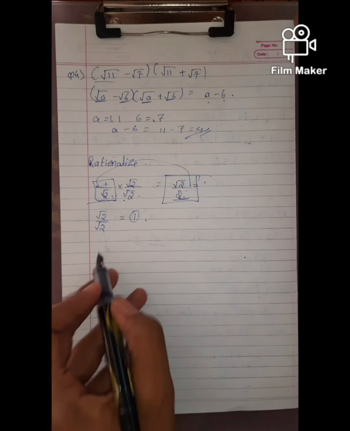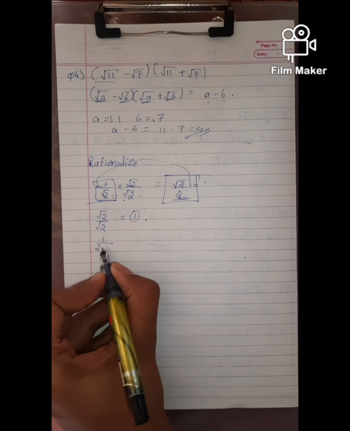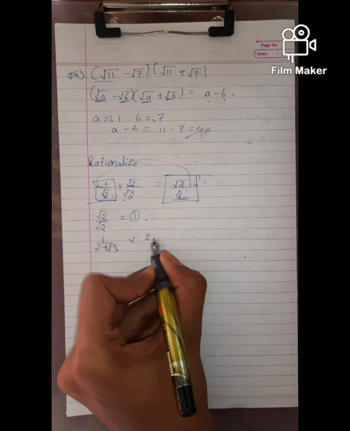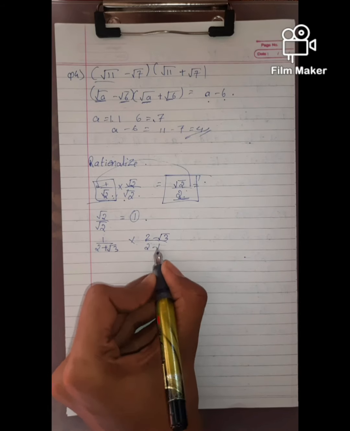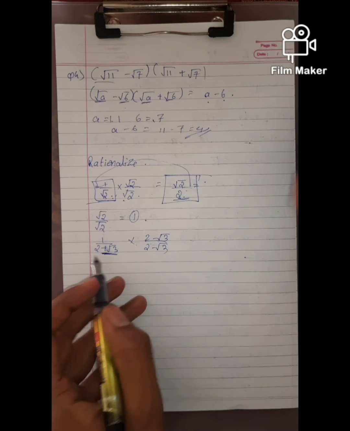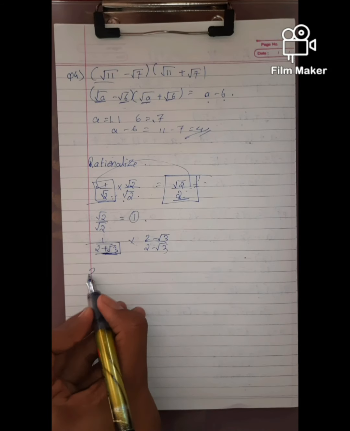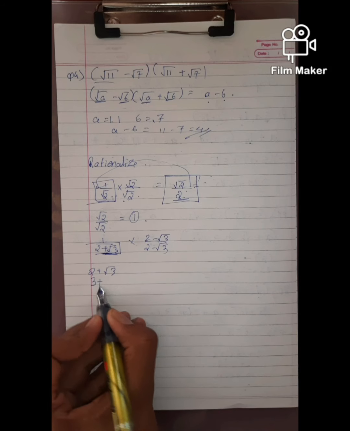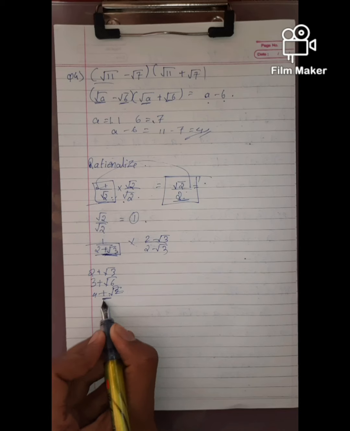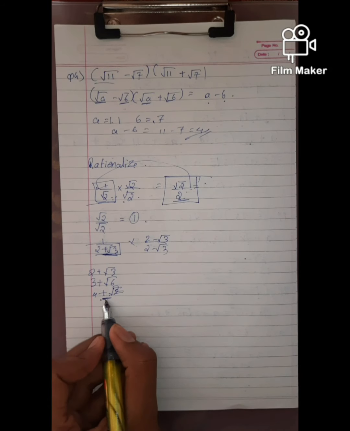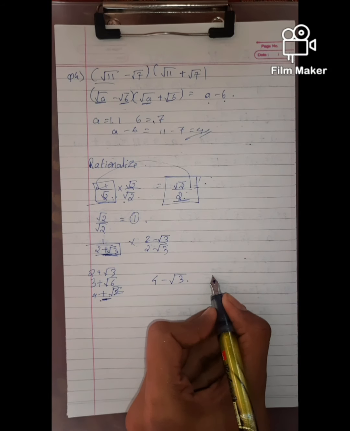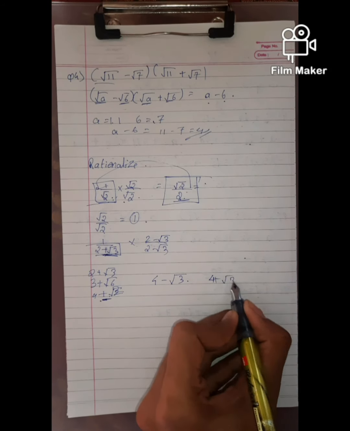Now let's take another example like 1 by 2 plus root 3. In questions like this we have to multiply by 2 minus root 3 divided by 2 minus root 3. Here we have to change the sign in front of the under root quantity when we have two numbers like 2 plus under root 3 or 3 plus under root 6 or 4 plus under root 2. When we have numbers like this, we have to change the sign which is in front of the under root quantity. Or when we have 4 minus root 3, we will multiply and divide the equation by 4 plus root 3. So this is how we do.